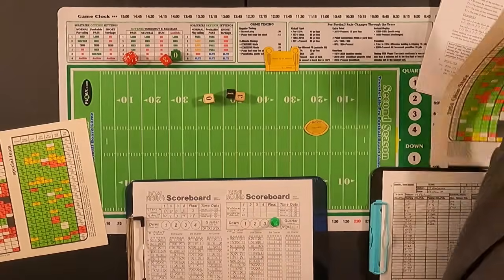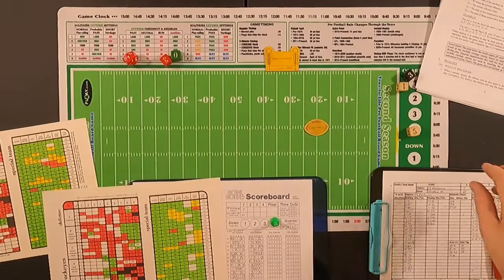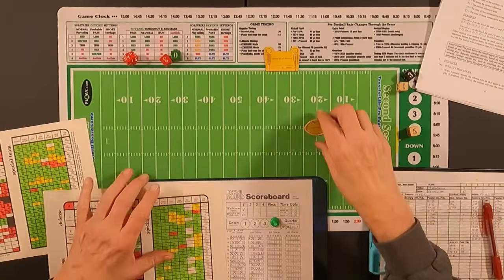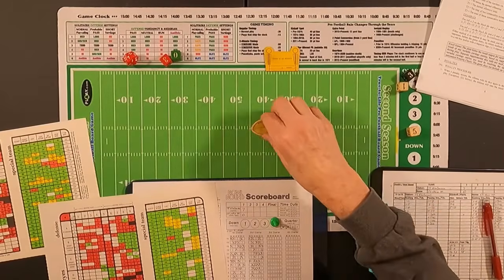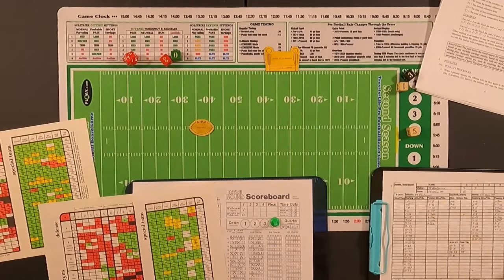4th down, we got a punt from the 25. Here we go. 25-yard punt. So 36 is 33 yards. 10, 20, 33. It's down to the 42. Punt yardage was 33.